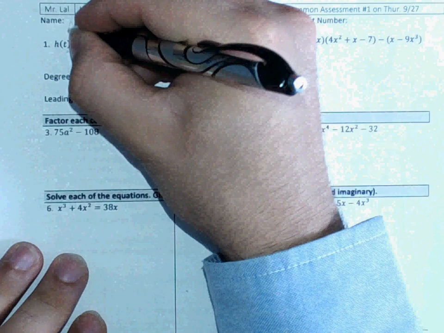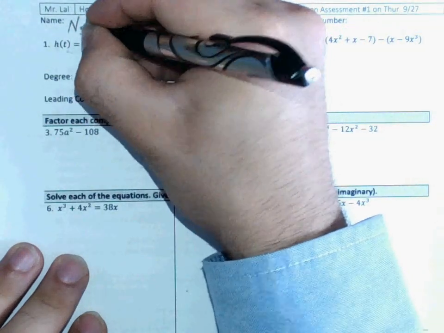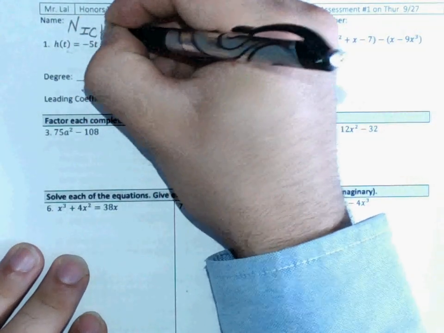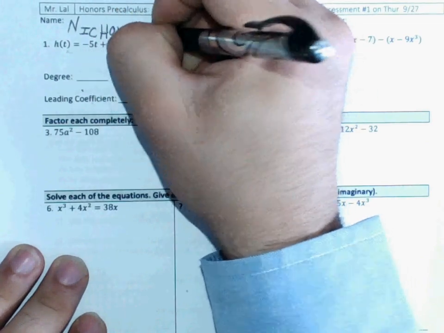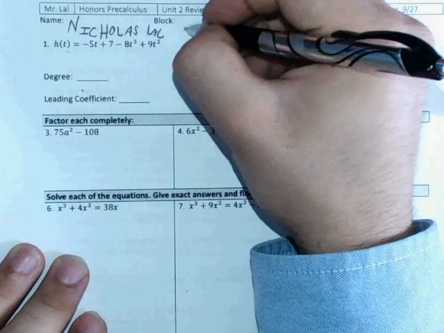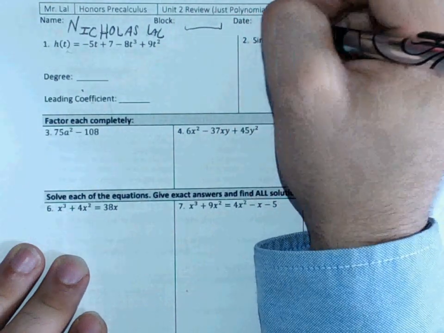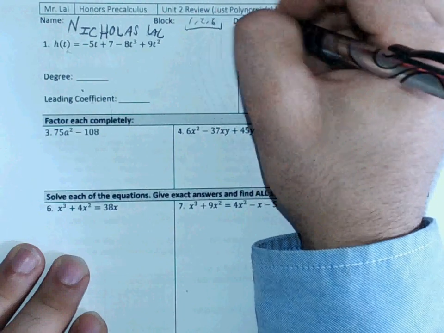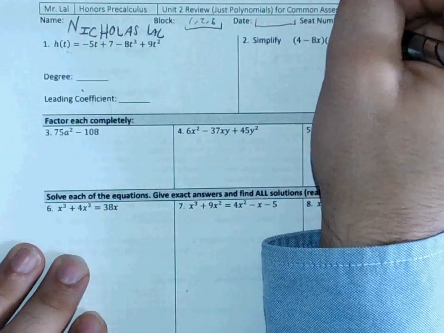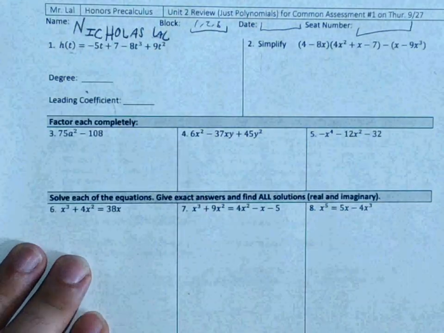Just make sure you write down your name, your block, and your seat number. So block 1, 2, or 3, date, and your seat number. Alright.